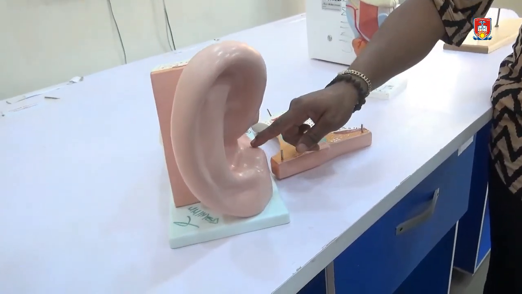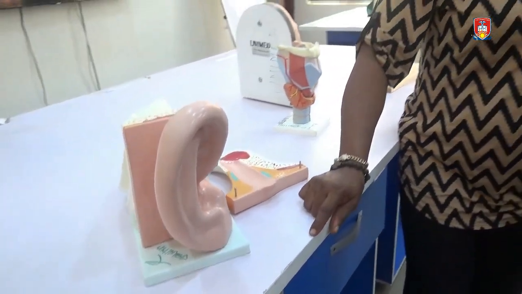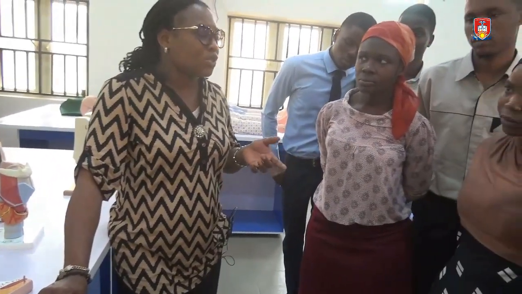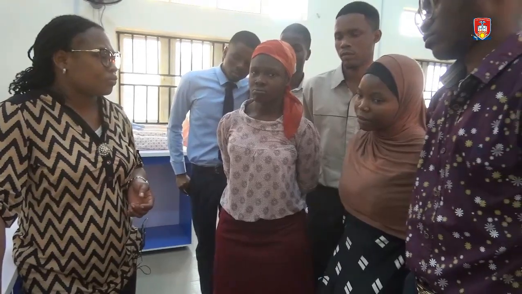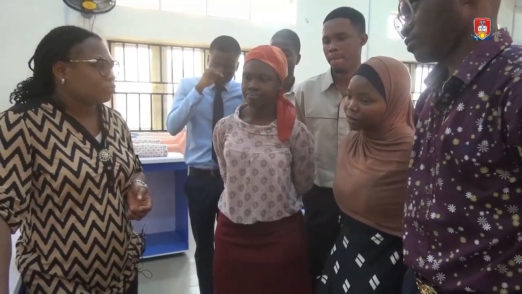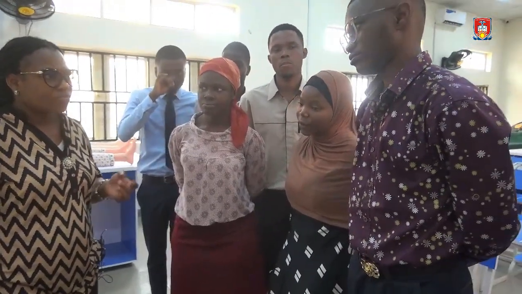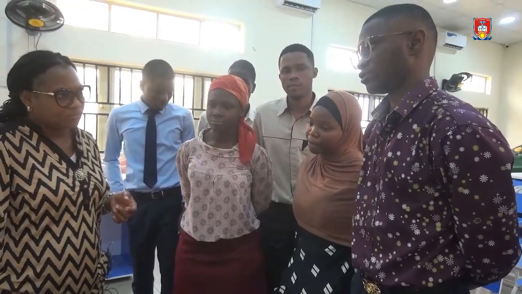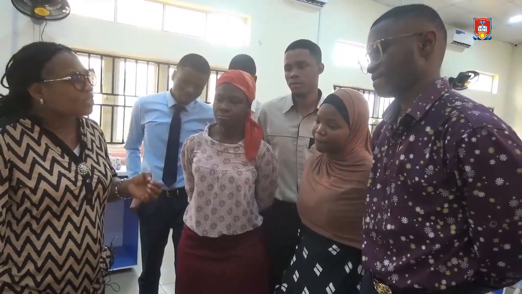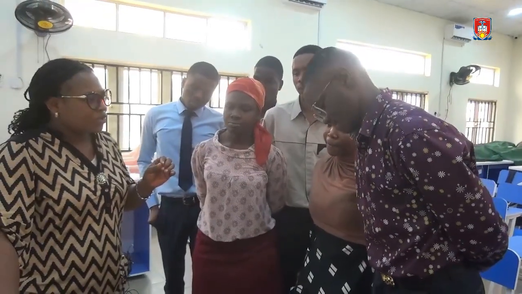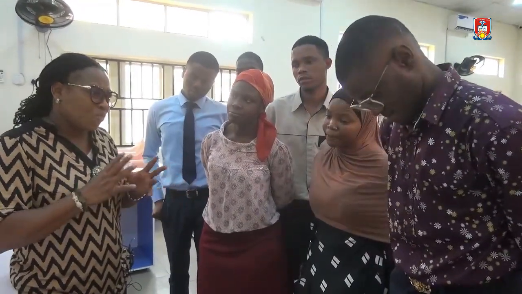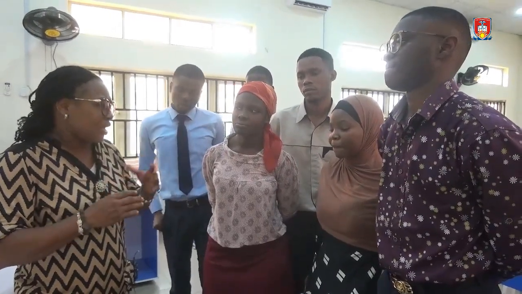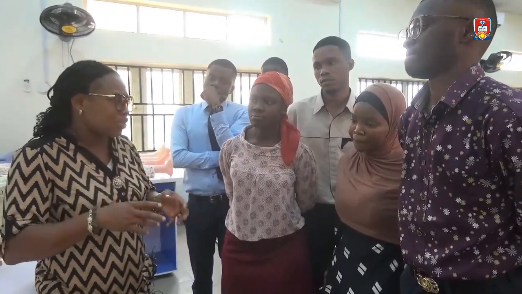What's the difference between external auditory meatus and external auditory canal? Who will tell us? Meatus is the external auditory canal. Good. The meatus is what? An opening. Because sometimes in some books, some authorities, they interchange the words external auditory meatus and external canal.